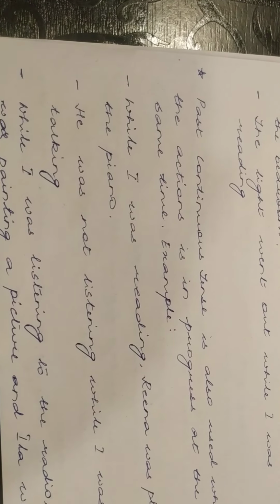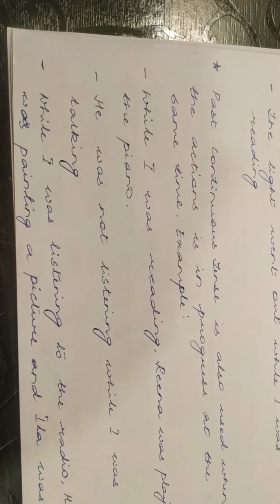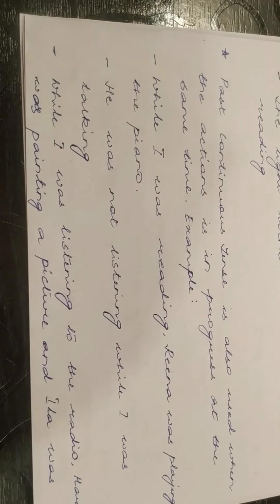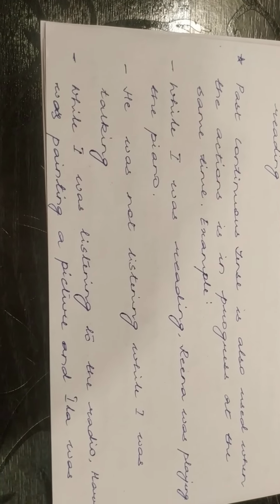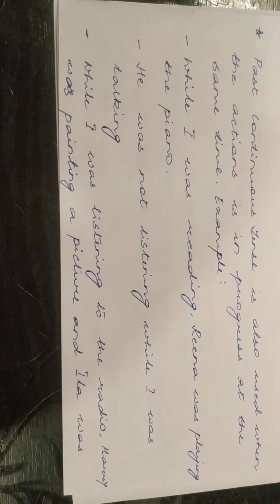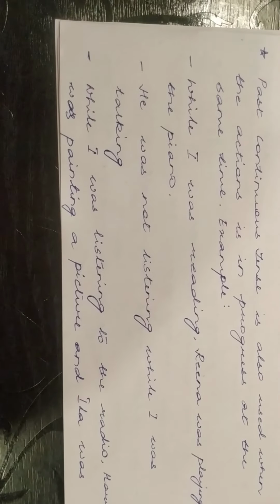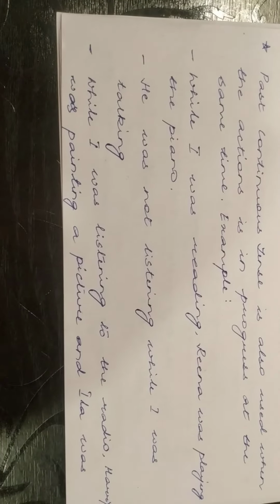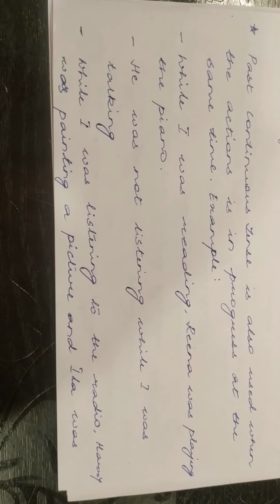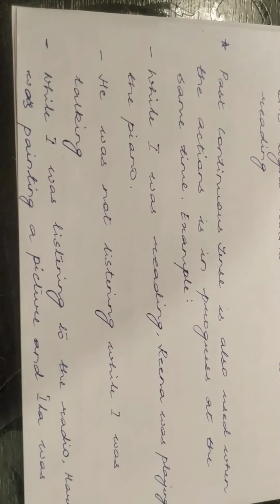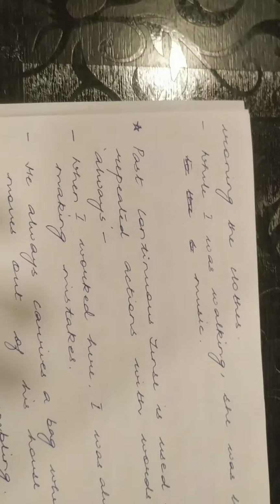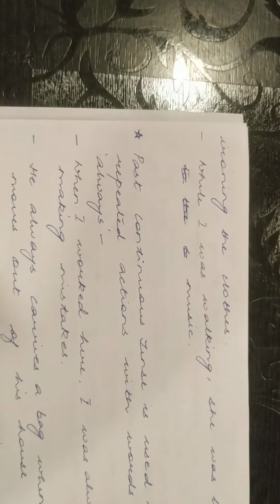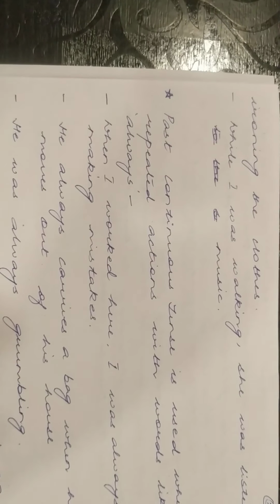Past continuous tense is also used when there are actions in progress at the same time. While I was reading, Reena was playing piano. He was not listening while I was talking. While I was listening to the radio, Harry was painting a picture and Ela was ironing the clothes. While I was walking, she was listening to music.